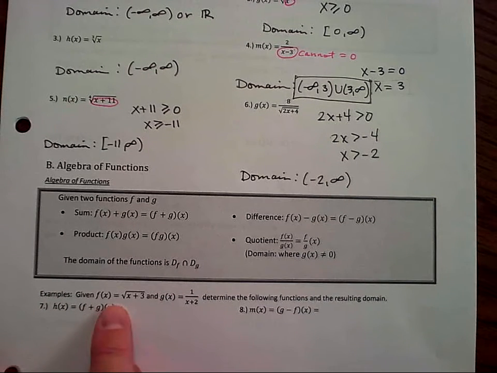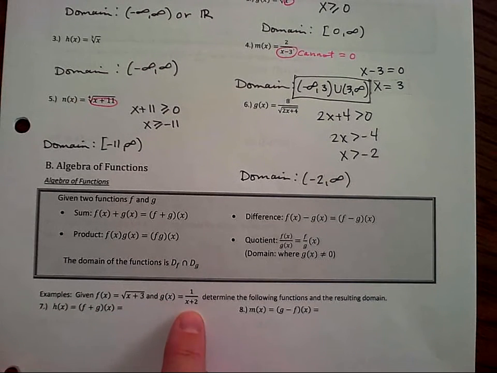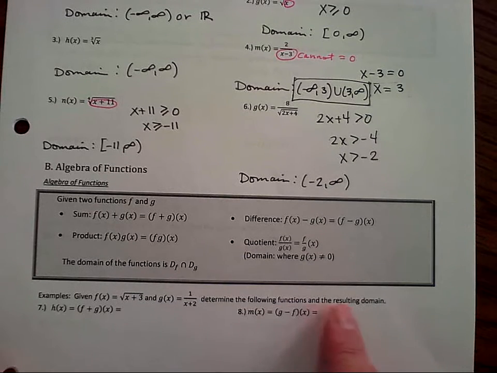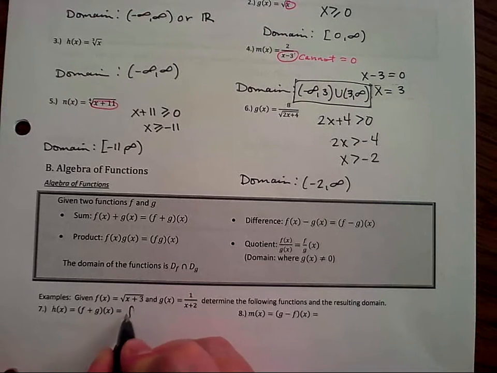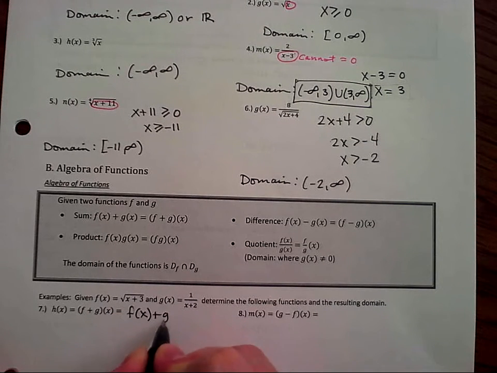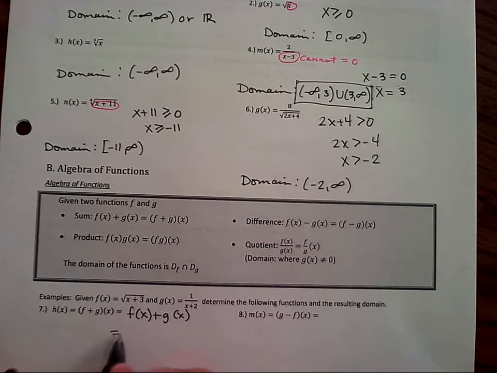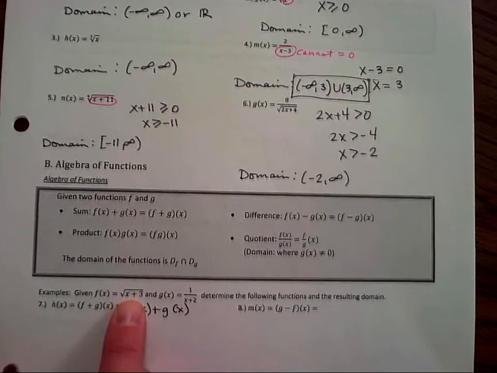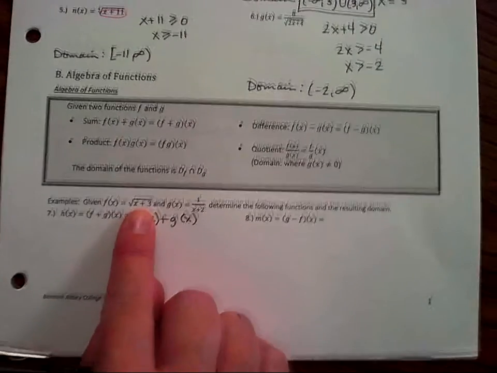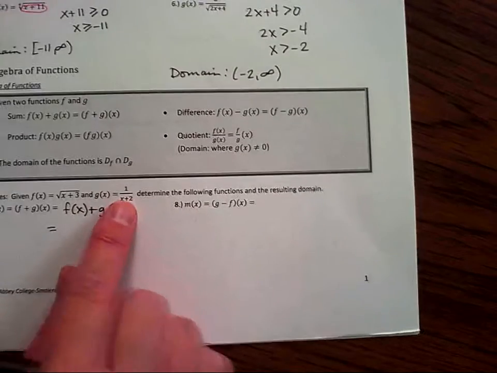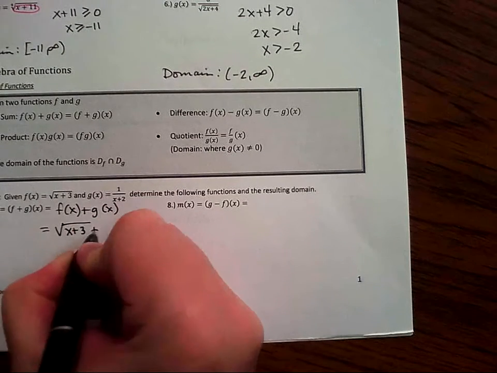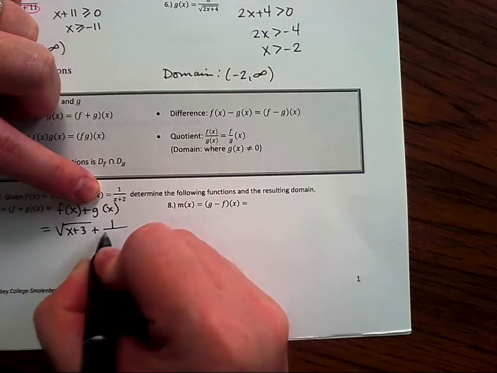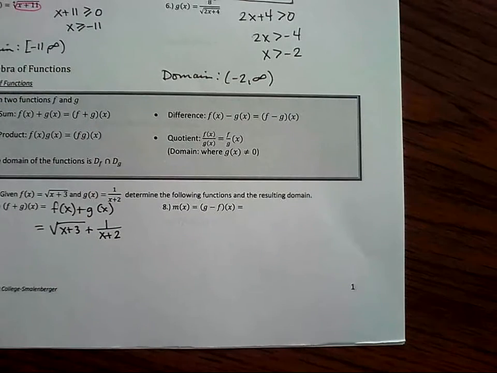Okay, so given f of x equals the square root of x plus 3 and g of x equals 1 over x plus 2, determine the following and the resulting domains. So f plus g of x equals f of x plus g of x, which equals, well, f of x equals this, and g of x equals this. So we're just simply writing down g of x equals 1 over x plus 2.